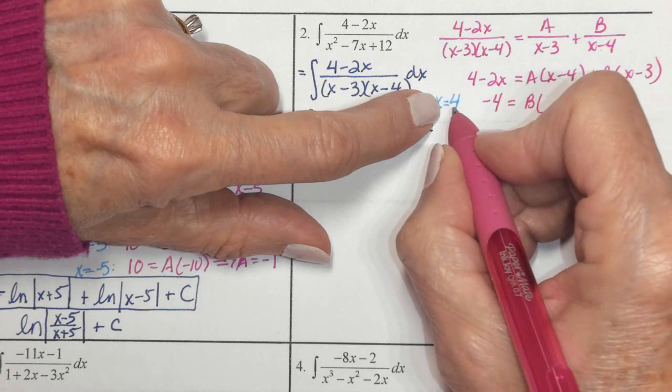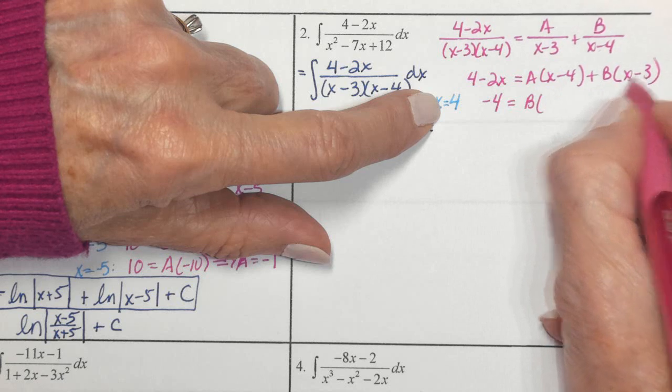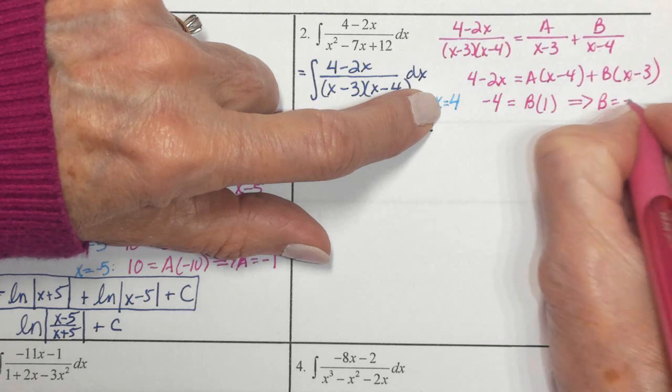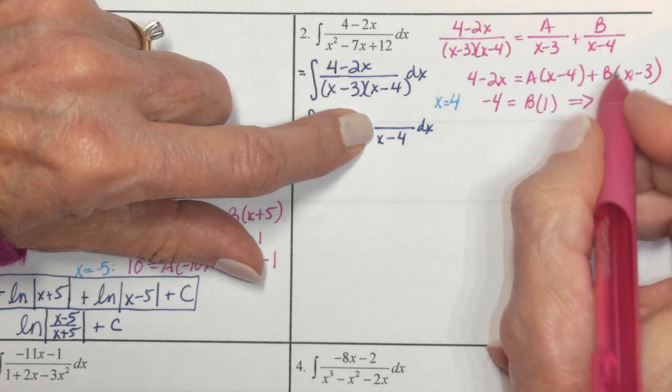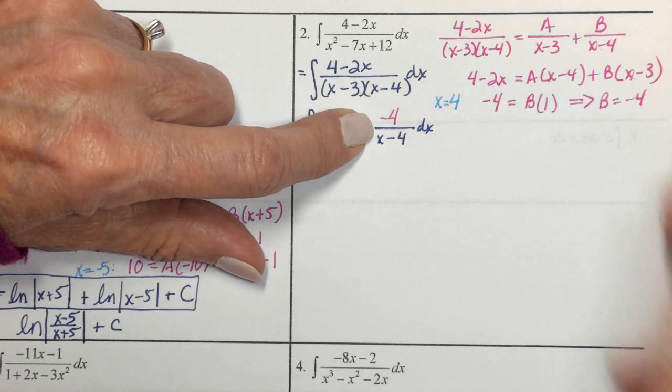We're letting x be 4, right? Did I do that right? Yes. Okay, we're letting x be 4 here, so that's a 1. So this gives us that b is negative 4. So b, the number that was over the x minus 4, make sure you get that in the right spot. That was our negative 4 right there.